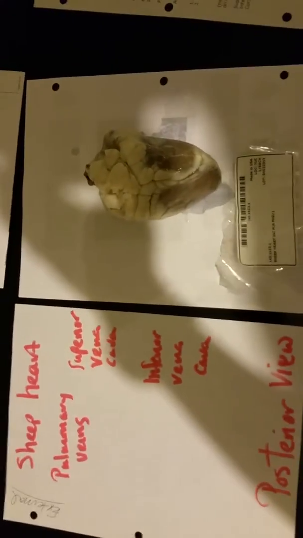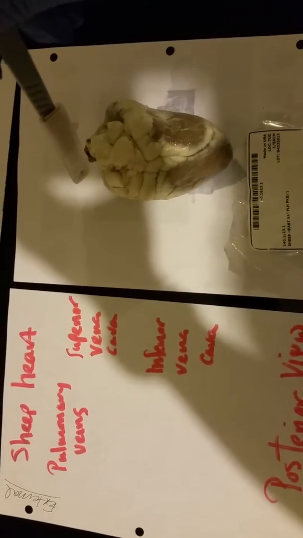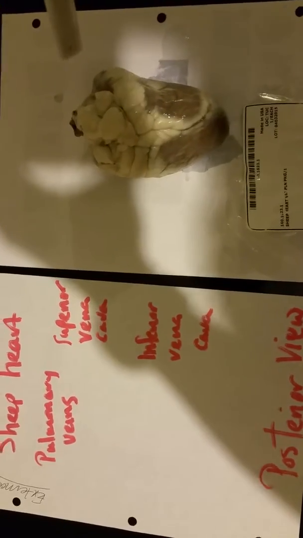So it's very rare that we are able to see the heart from a three-dimensional point of view, which is the anterior and the posterior view. From the posterior view, everything shifts over. What was on the right goes back onto the left. So we can see that the pulmonary veins are on the left side here, and the superior vena cava has moved over here when it was on the other side.